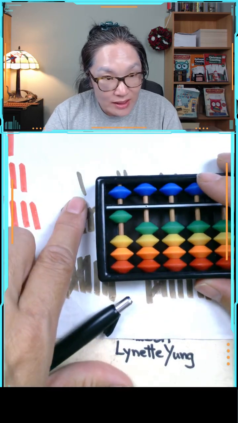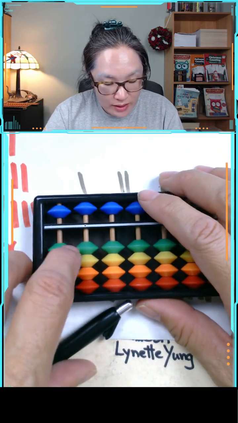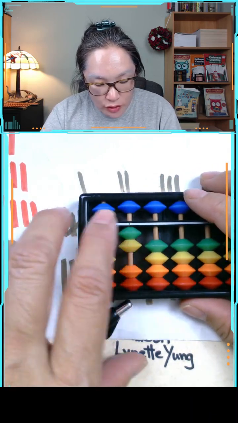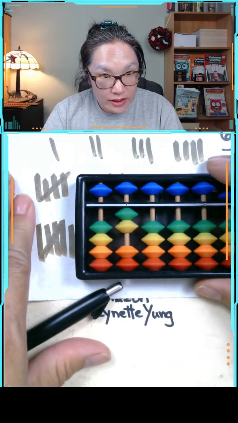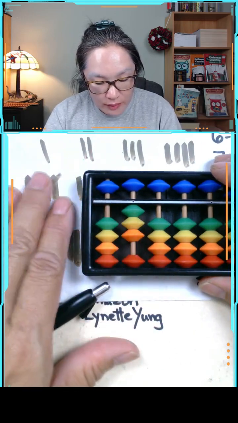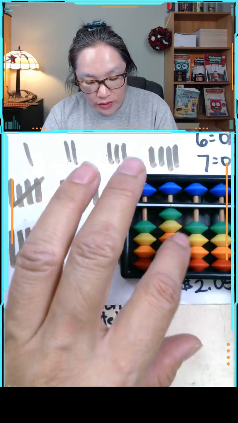It's the same thing if we did the tally marks, right? The tally marks is 1, right? 2, there's 2 tally marks. Here is 3 tally marks, 1, 2, 3, and then there's the 4 tally marks, 1, 2, 3, 4.